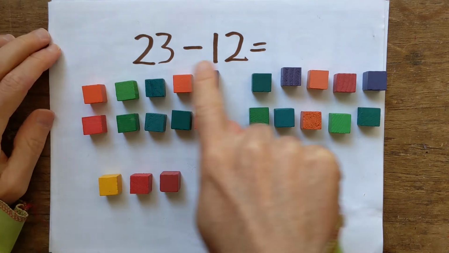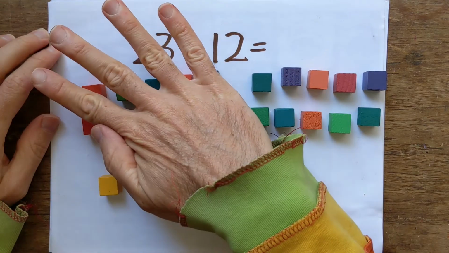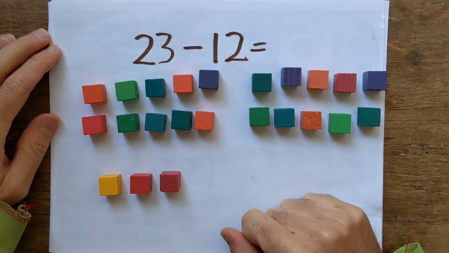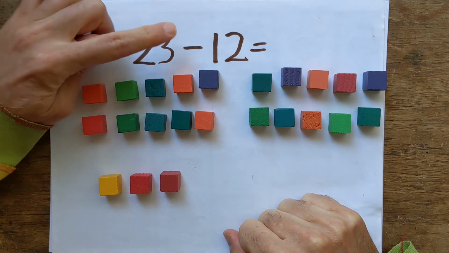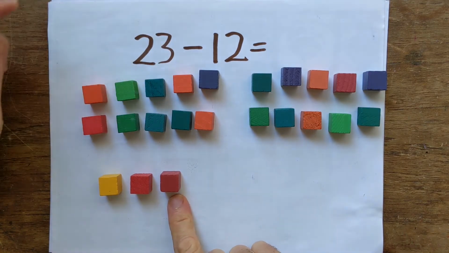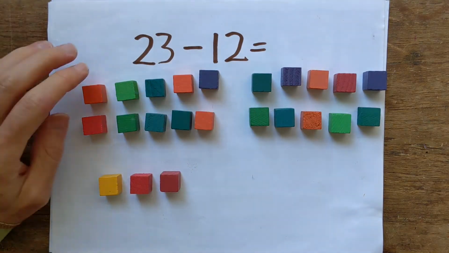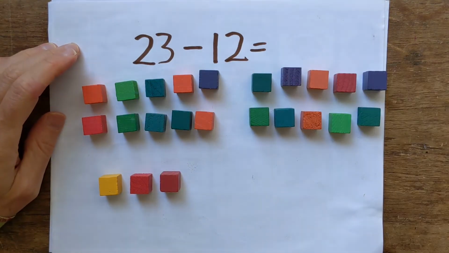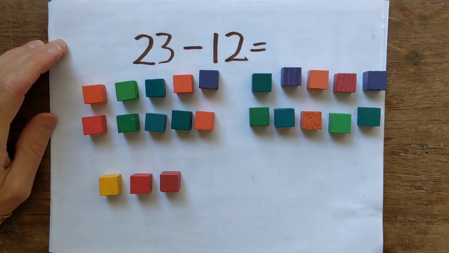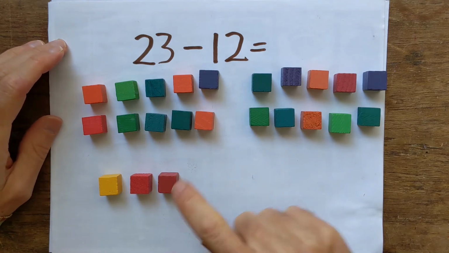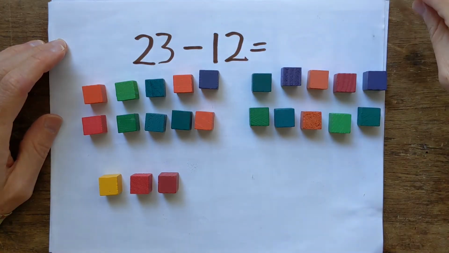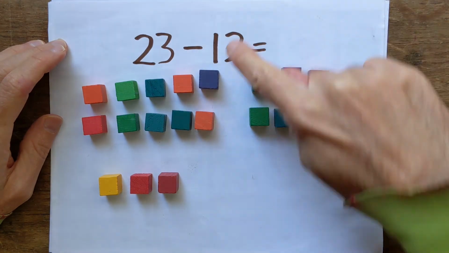So I have two groups of 10 here. There's a 10 here, and there's a 10 here. Two 10s and 3. There's the 3. 3 1s, two 10s. So now I have to take away 12. Now I could just count 12 starting from here, but I'm going to do something different. I know that 12 is 1 10 and 2.